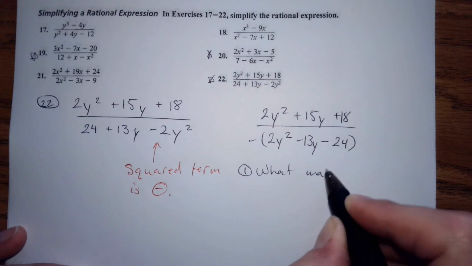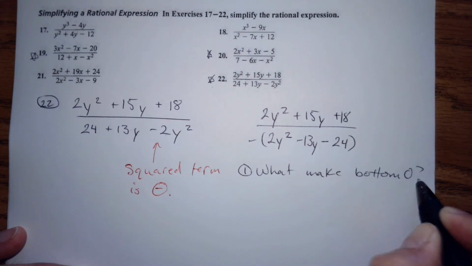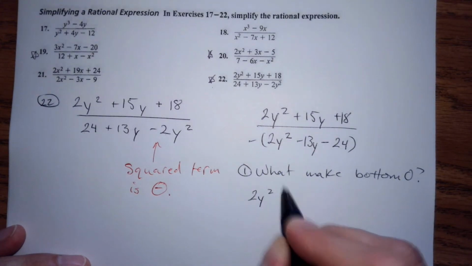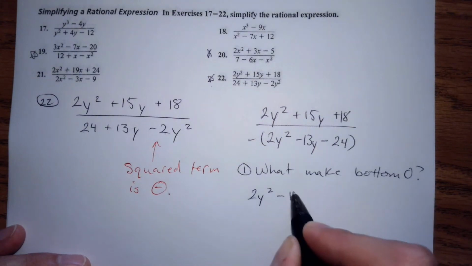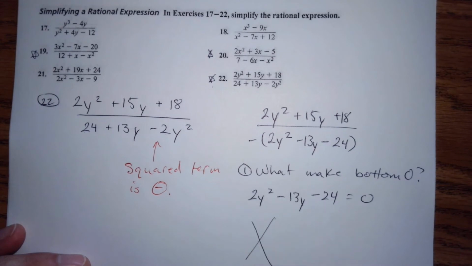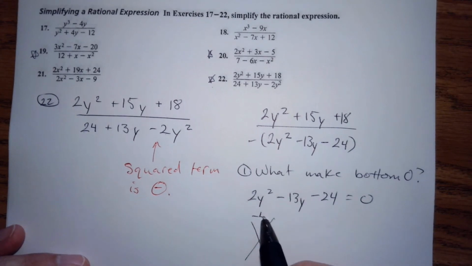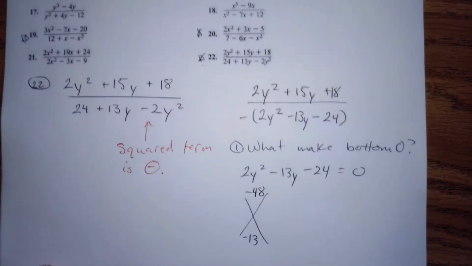What makes the bottom 0? You can get that by setting the bottom equal to 0. I don't need the negative. I'll just keep that at the very end. This would be super x. So 2 times negative 24 is negative 48. And then negative 13 in the bottom.